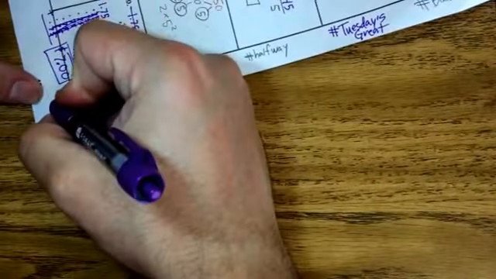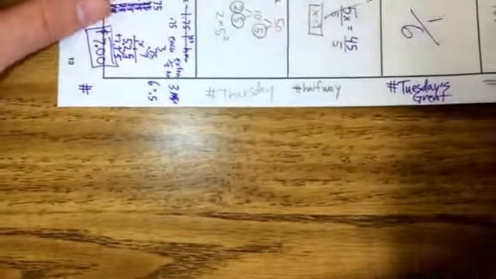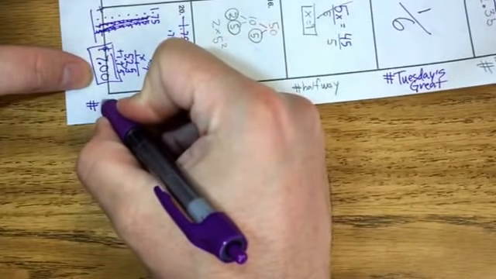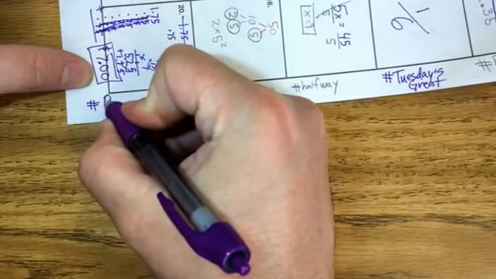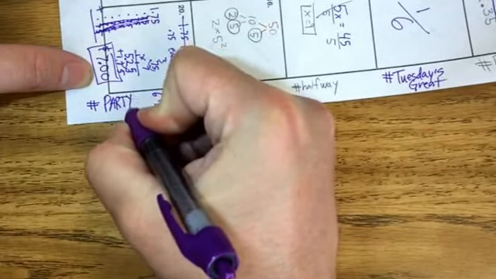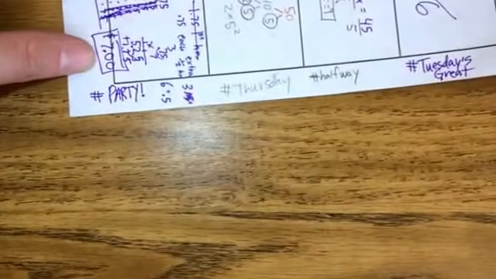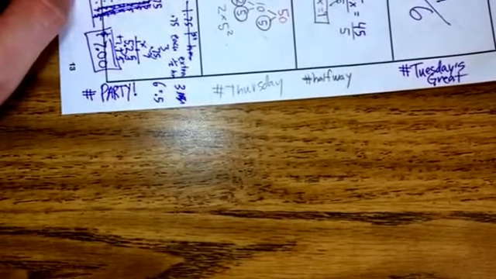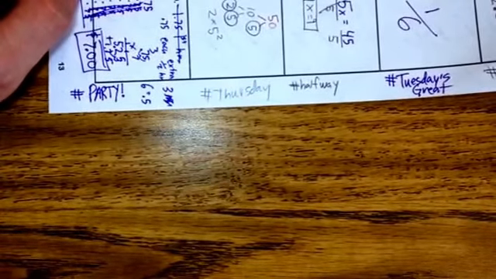And I'm going to go ahead and make our password for today hashtag party. Hashtag party. And you know, I'm saying hashtag party because everybody this week had the opportunity to come along to that party.